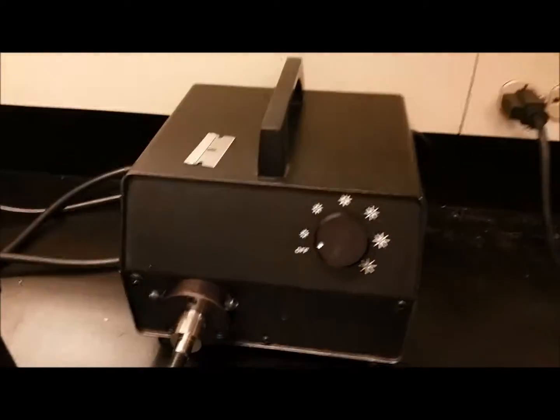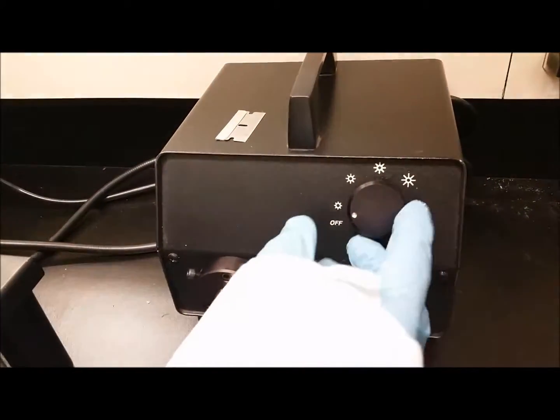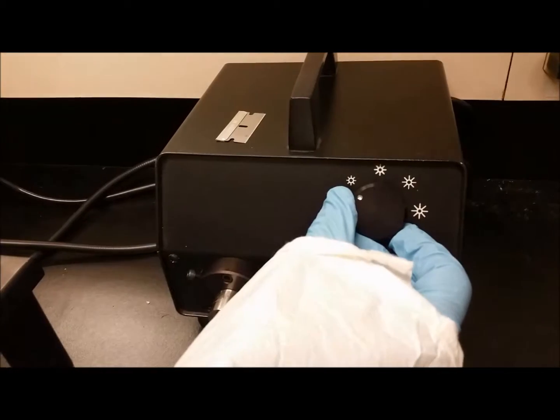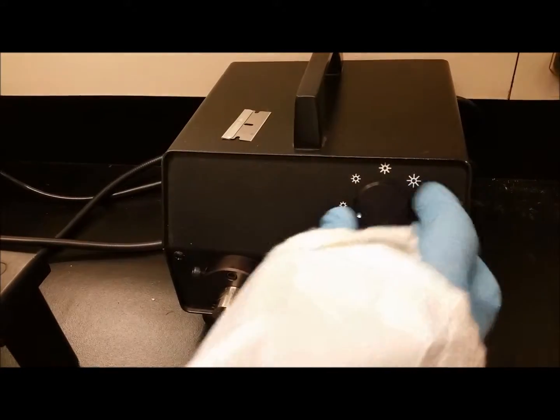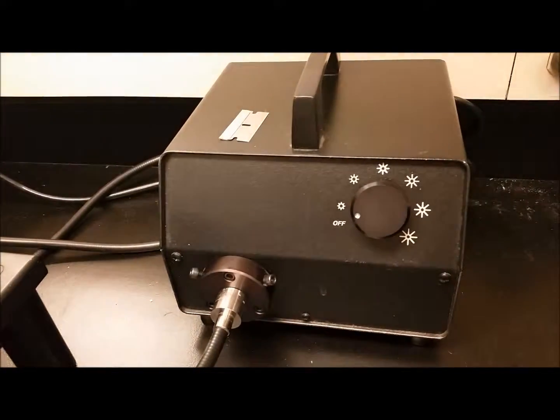Now, most of your devices will be minorly light sensitive, so when turning on your microscope light, I would leave it at a low level, and in general, turn it off when you're not looking through it.